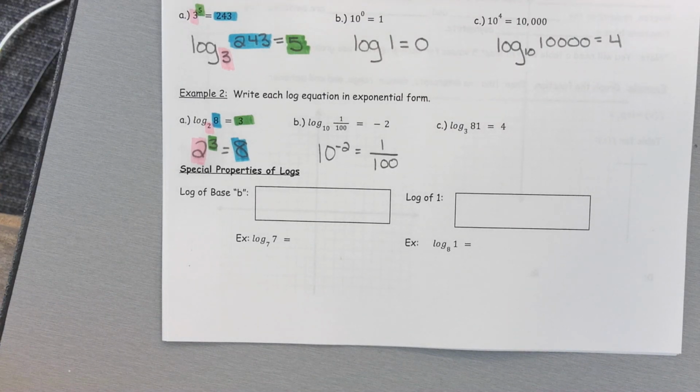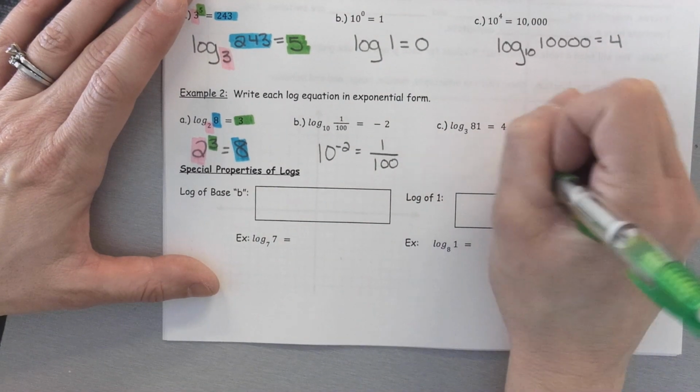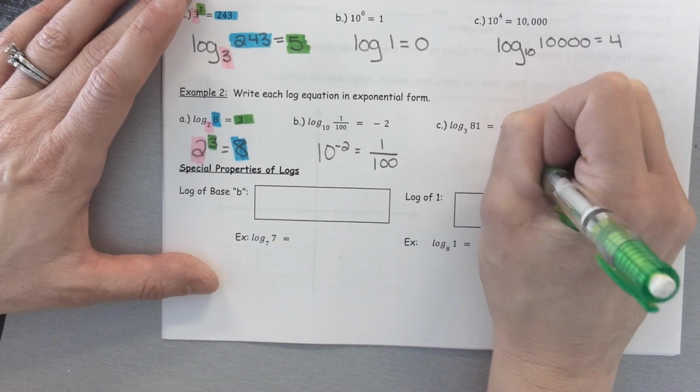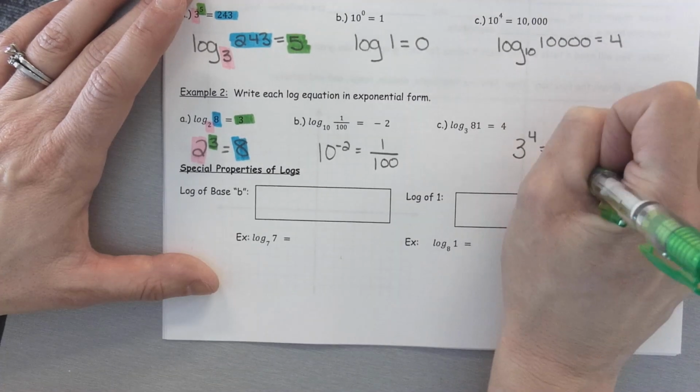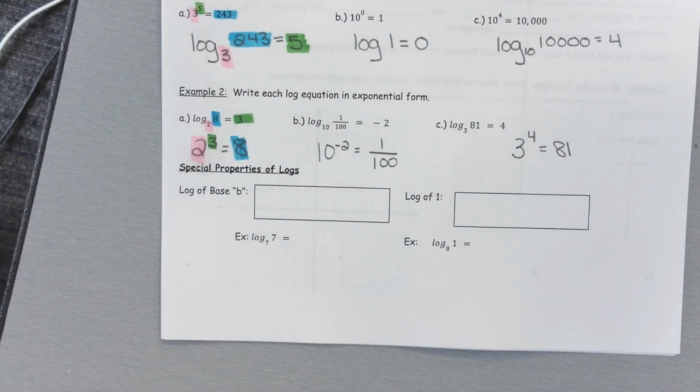Okay, write the last one. You can do this. We've done 2. You do the last one on your own, and then look at mine and make sure we match. Yeah, we match. You match?